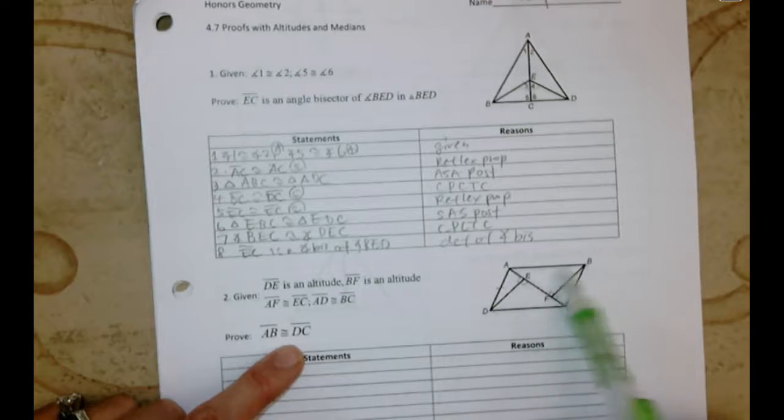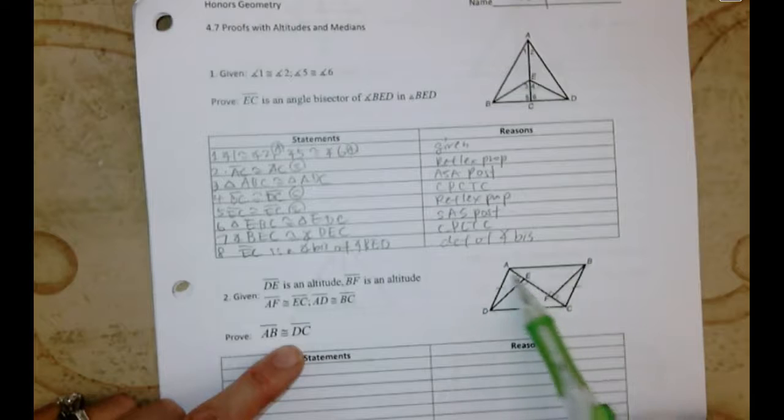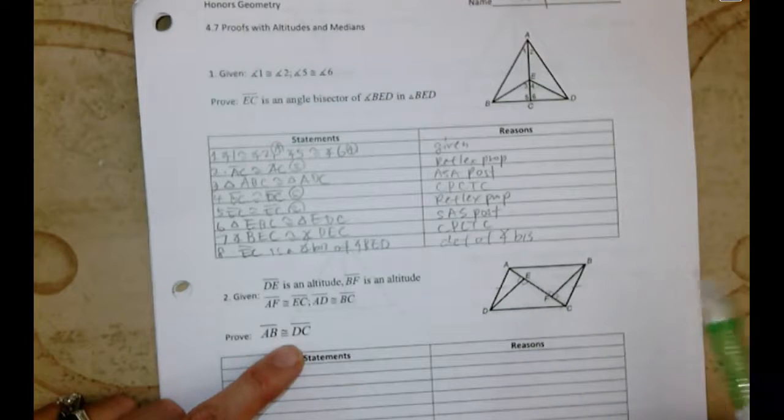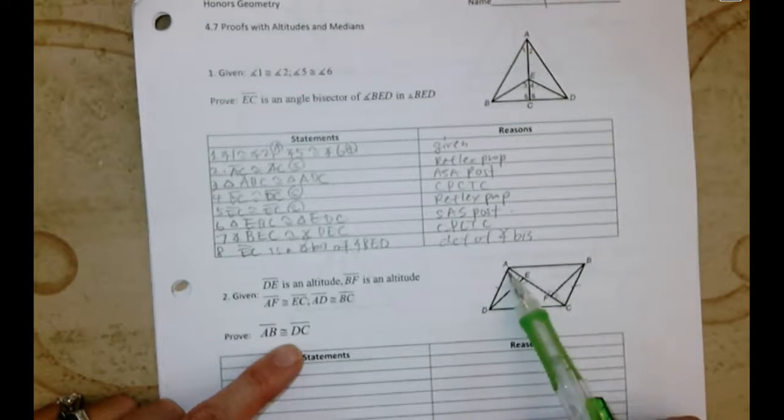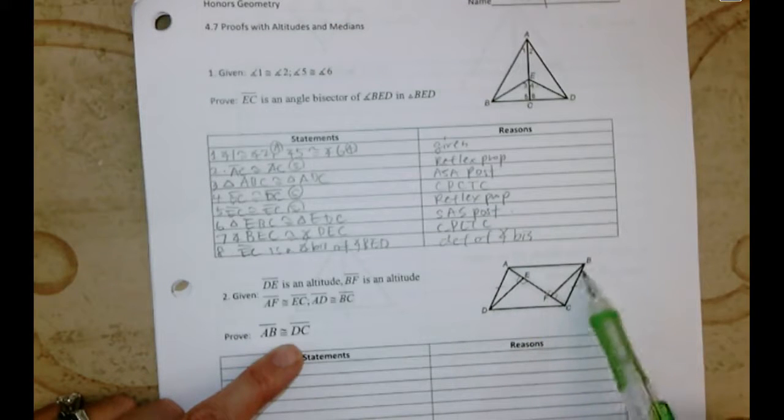It could be this, and then looking at it, these are congruent, so you can make these congruent. You can make these two small ones congruent by HL, hypotenuse leg. Once you do that, you can make these congruent, right?